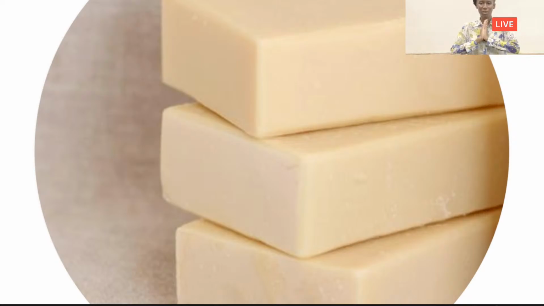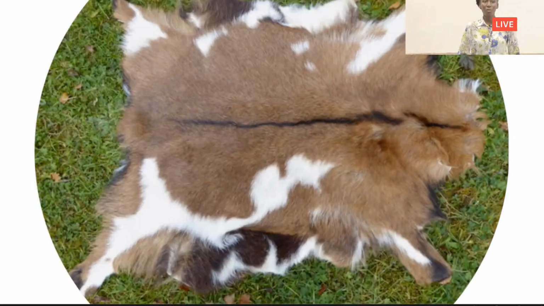Now let's look at the next thing we can use the goat for. So this one, we're using the body covering of the goat. So this would be its hide, and we're going to make a rug. So you can actually make a goat rug. Some people have it in the house on the floor.